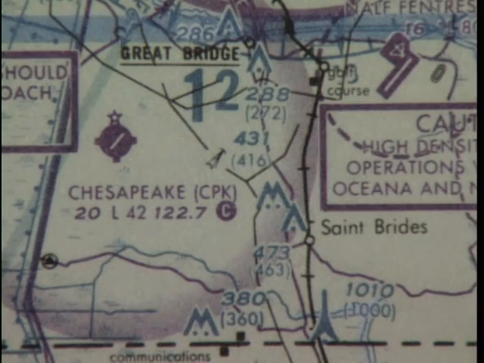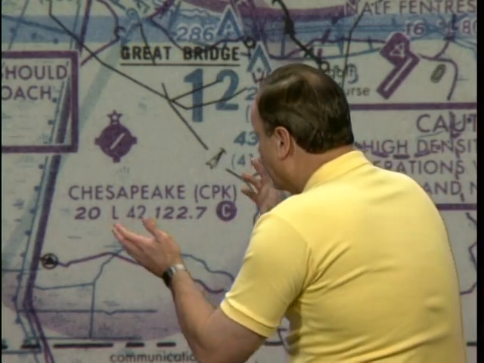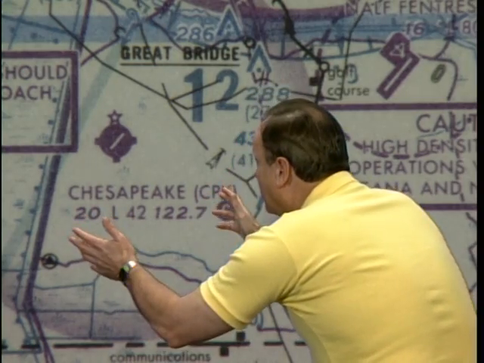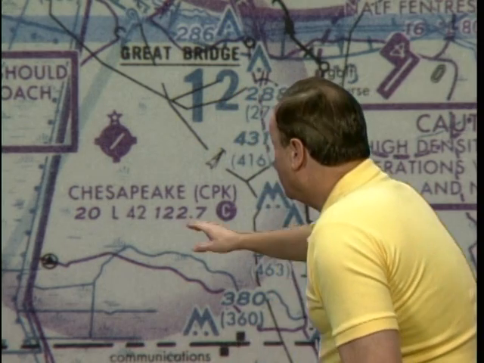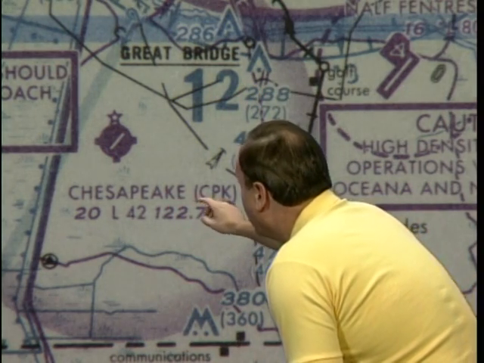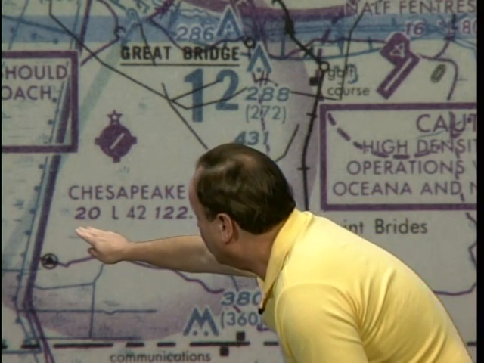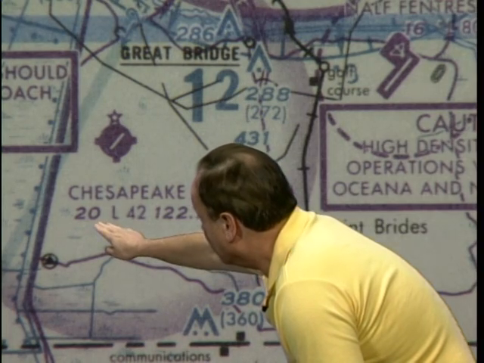126.0. Now let's take a look at figure 21, and when you get to figure 21, we'll take a look at area 2 and Chesapeake Municipal Airport. And they're going to ask you a question about Chesapeake Municipal Airport, and that question will be, what is the elevation of this airport? Well, the elevation is shown just right after the airport identifier, just before lights, and here it is. The elevation of this airport is 20 feet.